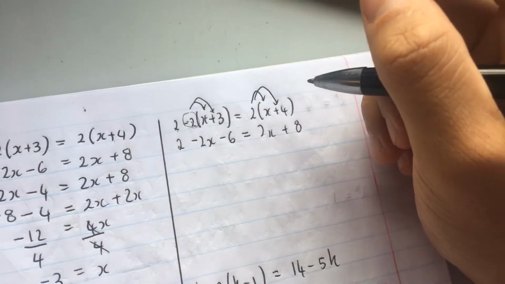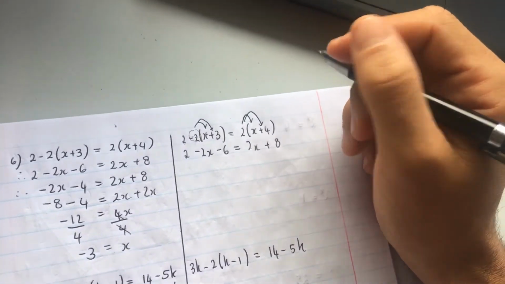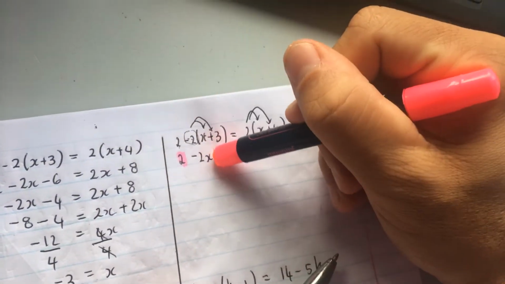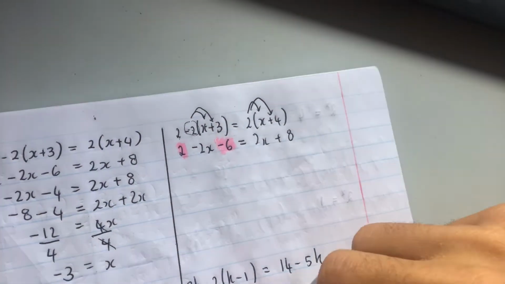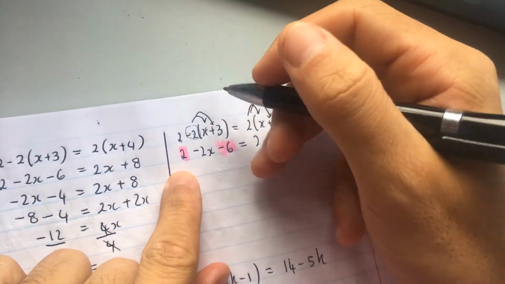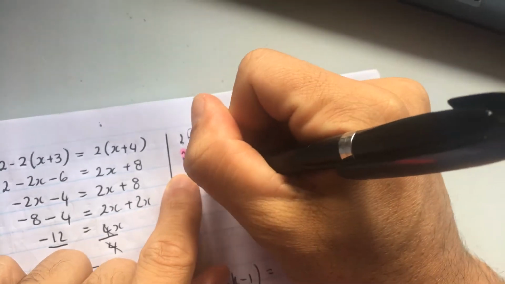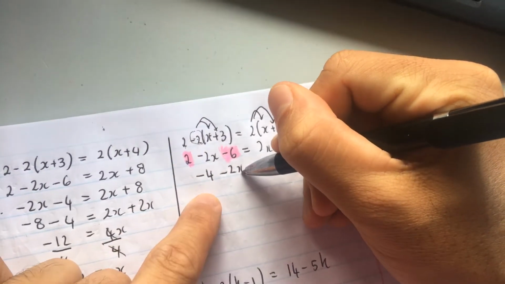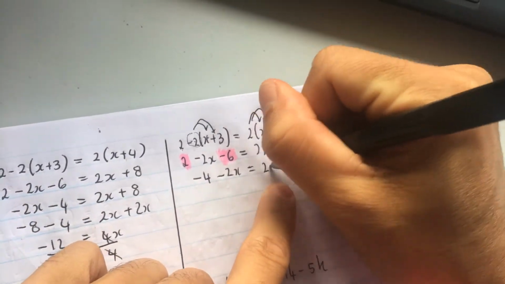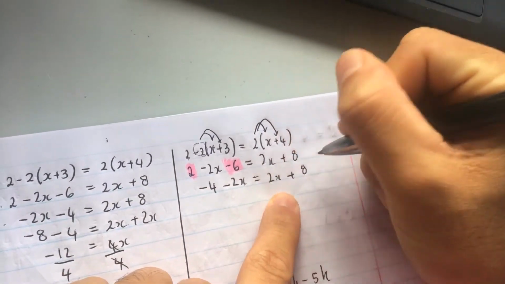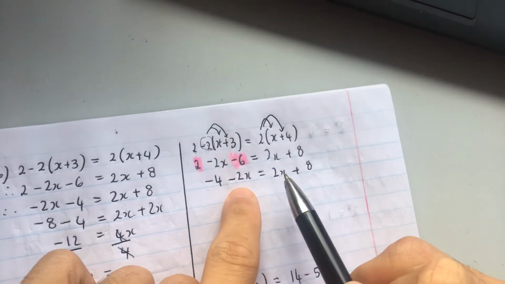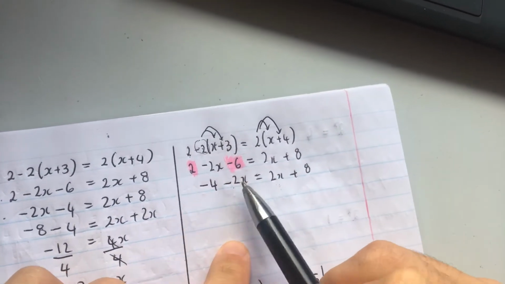Now, I like to simplify, or you get taught you simplify first. So 2 minus 6 before you take over. So what's 2 minus 6? It's negative 4 minus 2x. So just simplify that to that. That side doesn't have to simplify, it is as it is. But now, which is smaller? This is smaller.